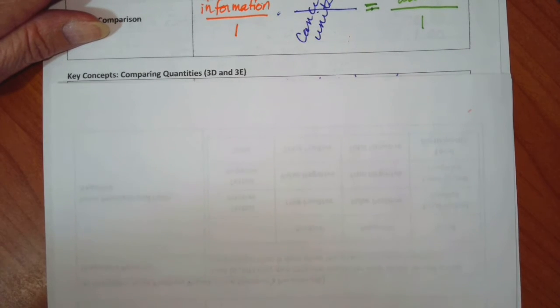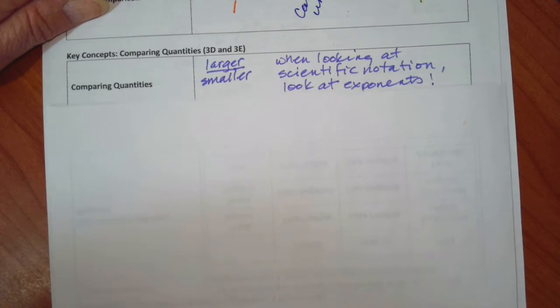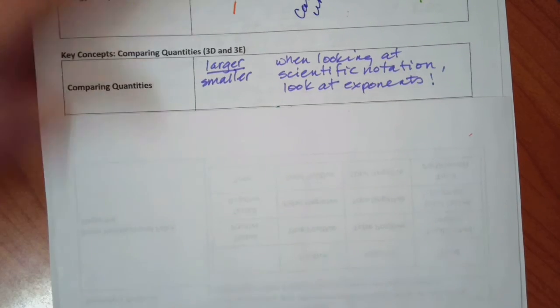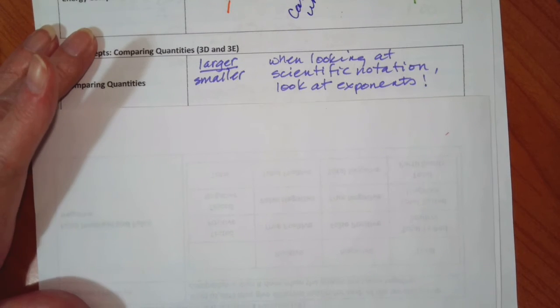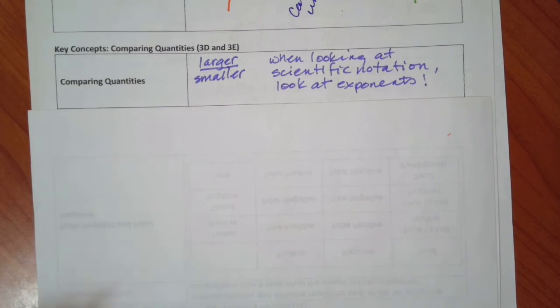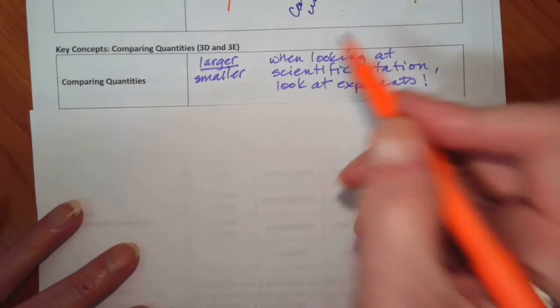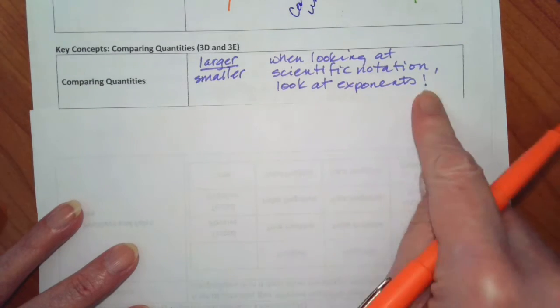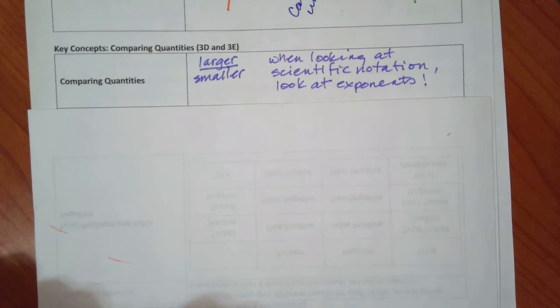Okay, then we went into comparing quantities, which is 3D and 3E. And to compare quantities, you always just take the larger divided by the smaller. Now I put a notation on here. When you're looking at scientific notation, look at the exponents. The larger exponent is the larger quantity.